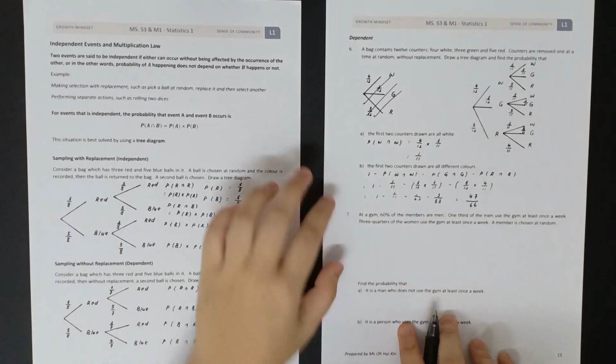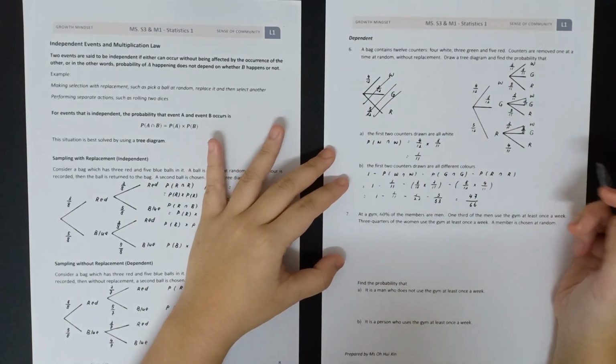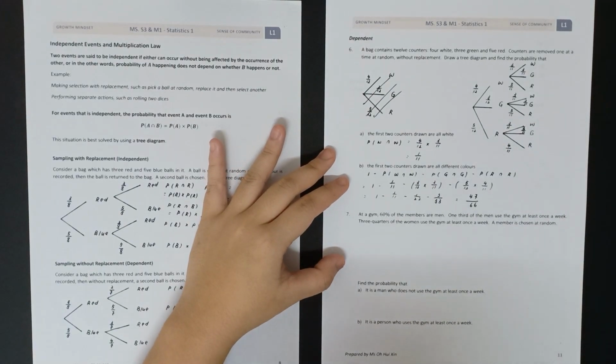Okay, question 7. At the gym, 60% of the members are men. 1/3 of the men use the gym at least once a week. 3/4 of the women use the gym at least once a week. A member is chosen at random.